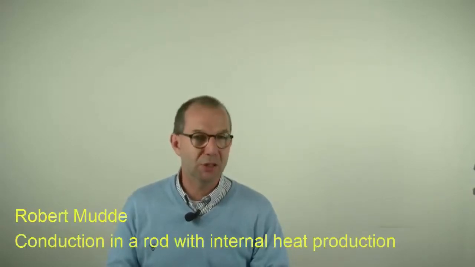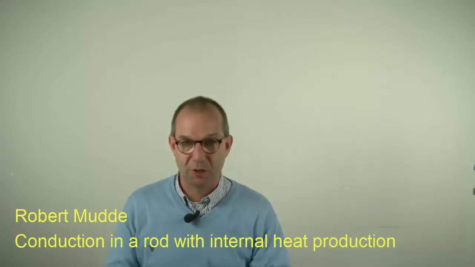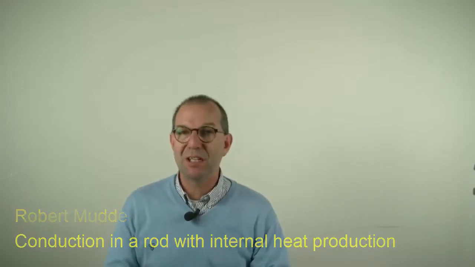In this example we're going to take a look at a rod in which heat is conducted away to the sides, but inside the rod there's internal heat production. And we're going to analyze in a steady state what the temperature profile inside the rod will be. Let's start with a sketch.